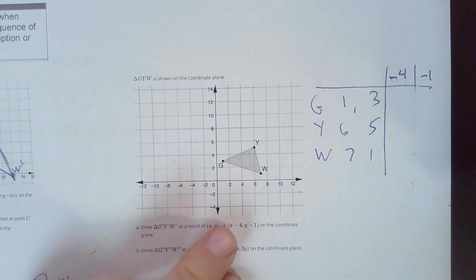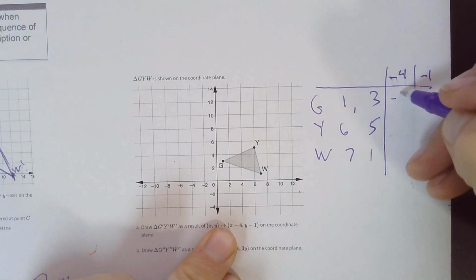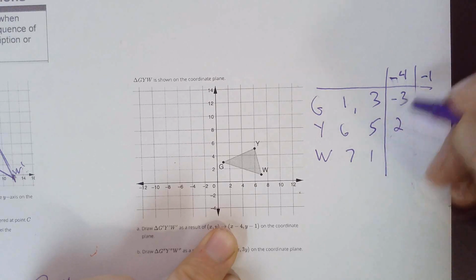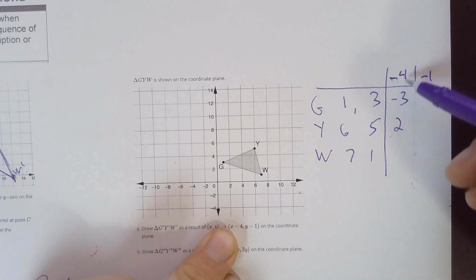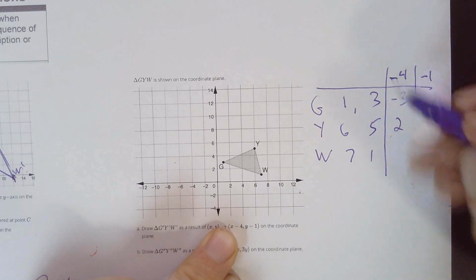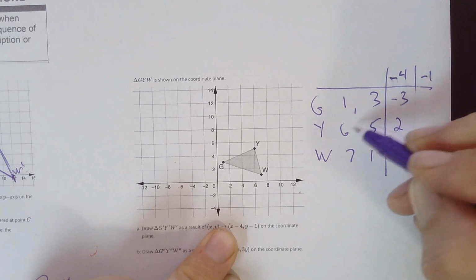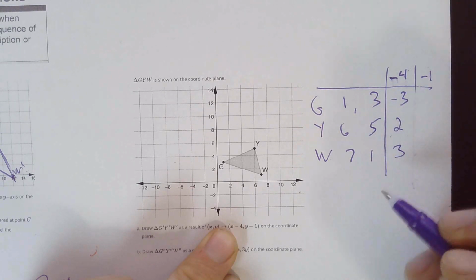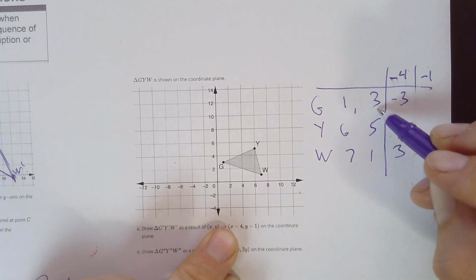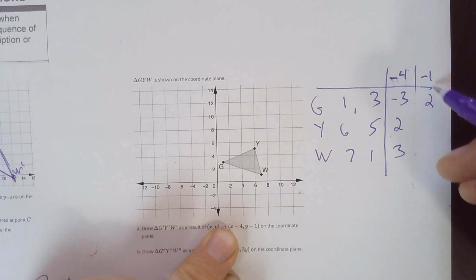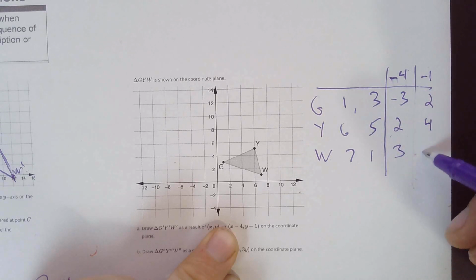So 1 minus 4 is -3, 6 minus 4 is 2, and 7 minus 4 is 3. So -3, 2, and then 3 minus 1 is 2, 5 minus 1 is 4, and 1 minus 1 is 0.